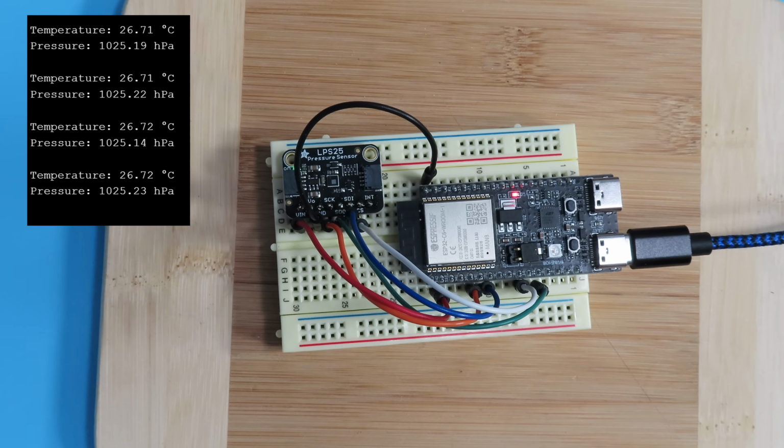And here we have our LPS25 sensor connected up to the ESP32C6 dev kit. And it's a pretty simple arrangement. It has a lot more wires than an I2C connection because it's going by SPI, but otherwise it's all you need to do. There's no jumper or anything on the sensor that you need to set for SPI.